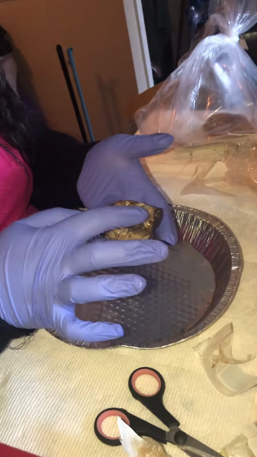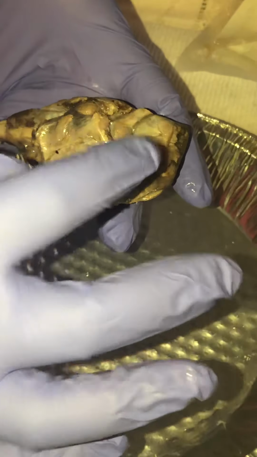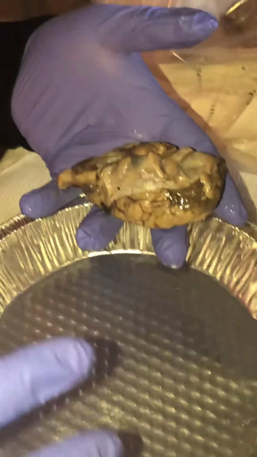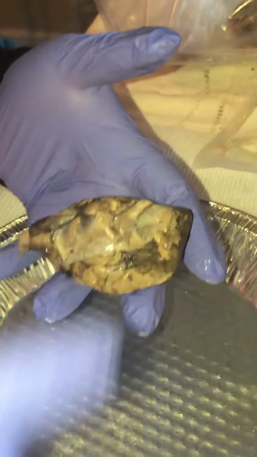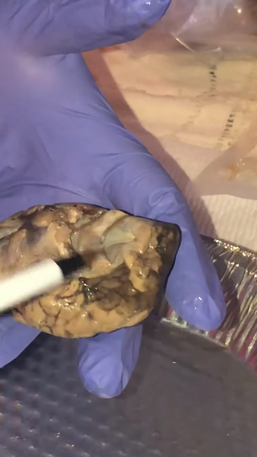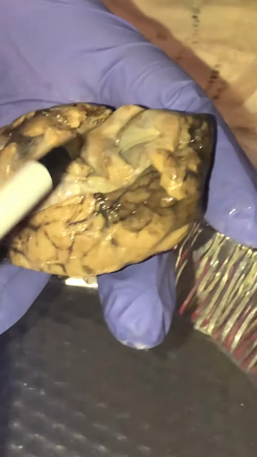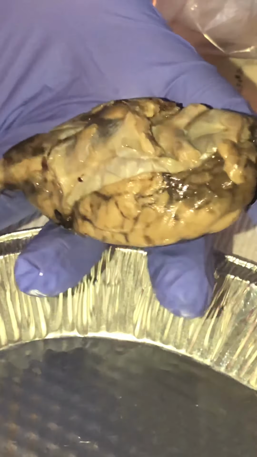Right here we have these cranial nerves. There are 12 cranial nerves, and they send sensory and motor signals between the brain and the spinal cord. These are the cranial nerves right here. Then we have the optic nerves, which are right here, as you can see. The optic nerves transfer your visual info from your retina.